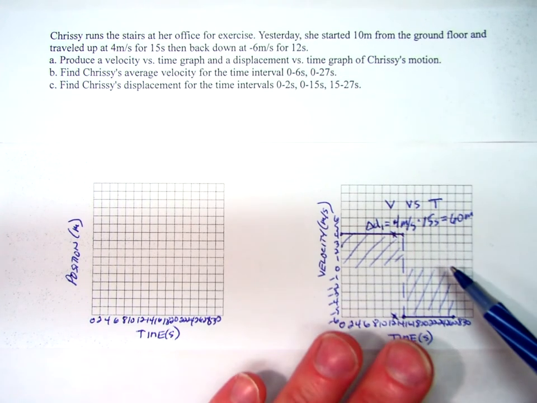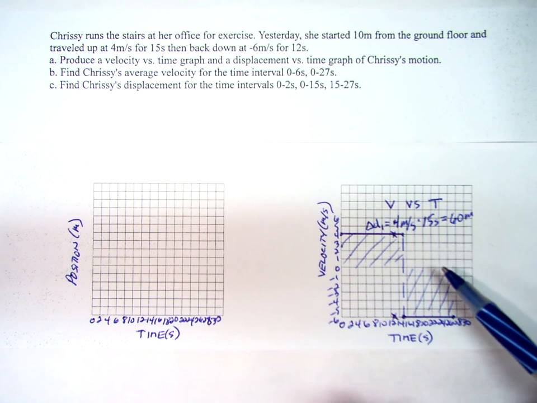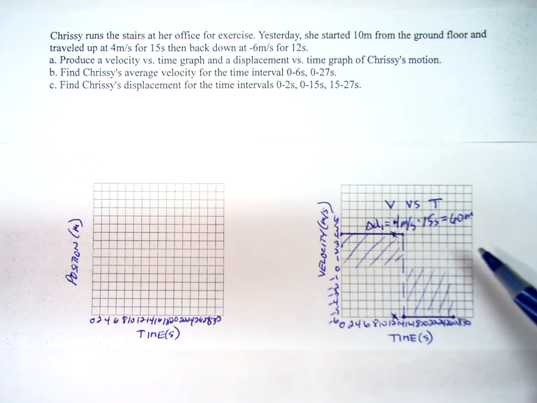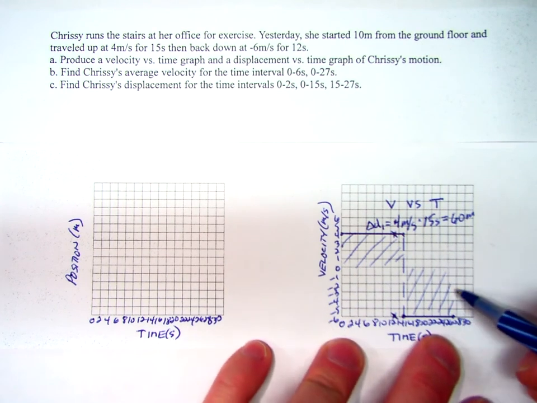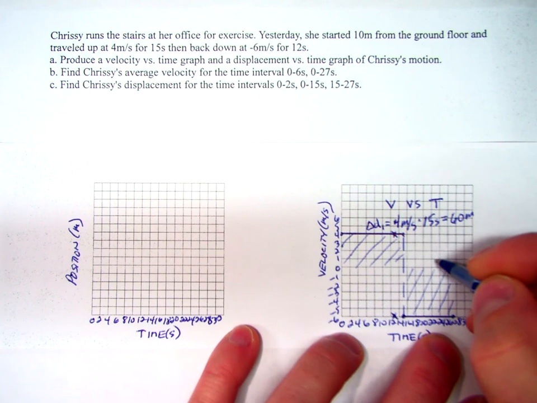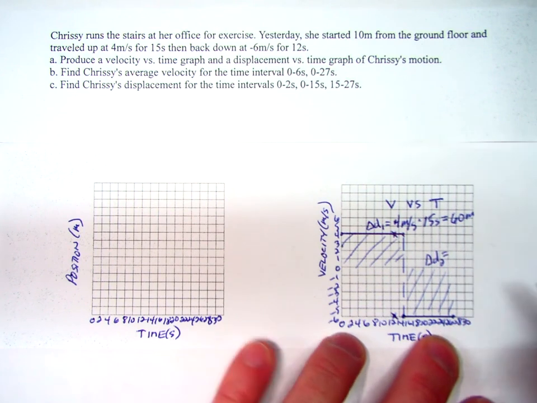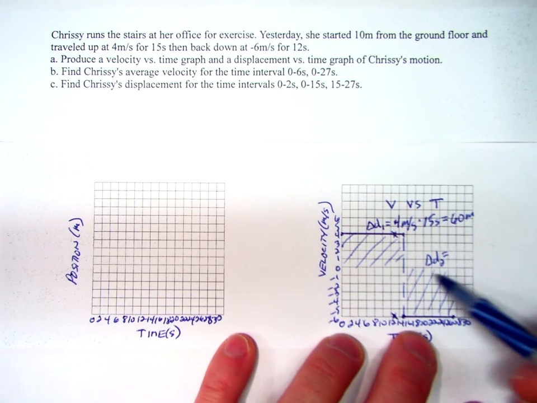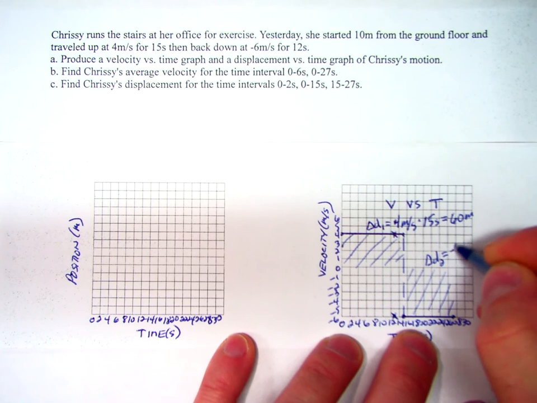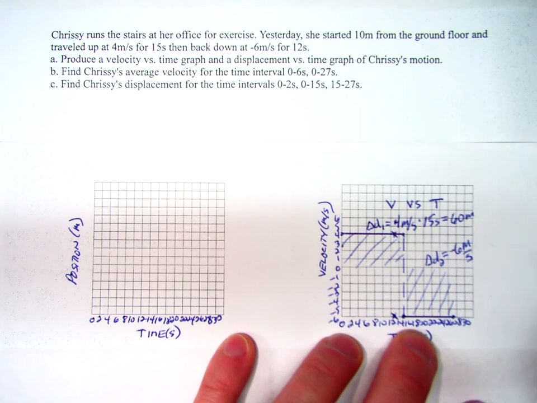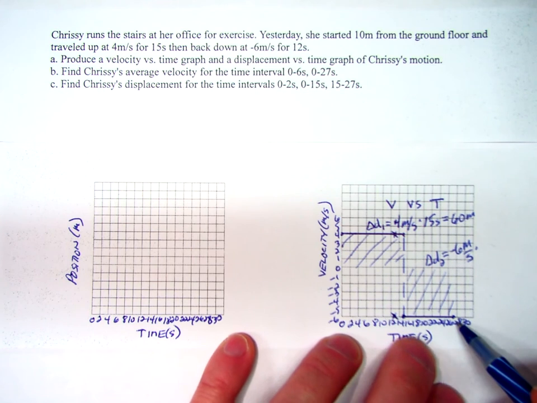This velocity versus time graph does not tell you where you start or end. It just tells you how far you go and in what direction you go. Okay, the next displacement is caused by this different motion. I'm going to call it delta D2. And it's the area of this rectangle, which is from 0 to negative 6. So we have negative 6 meters per second times this length of time, which is 12 seconds.